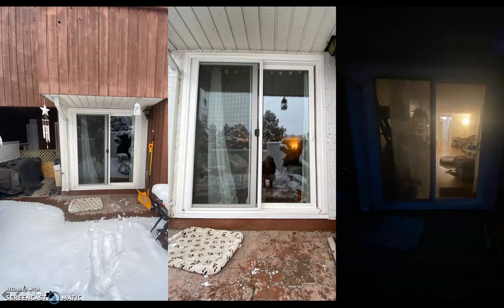So these last three photos are of my patio sliding doors. As you can see in the photo on the left, taken where inside there are no lights on, when you're standing on the patio, you can't really see anything inside from the distance that I am.